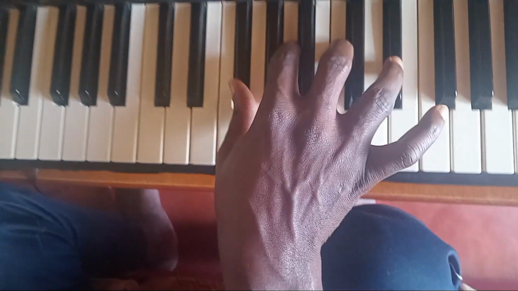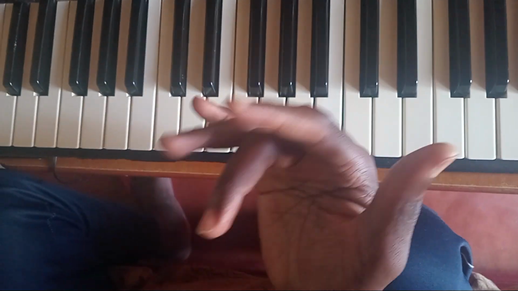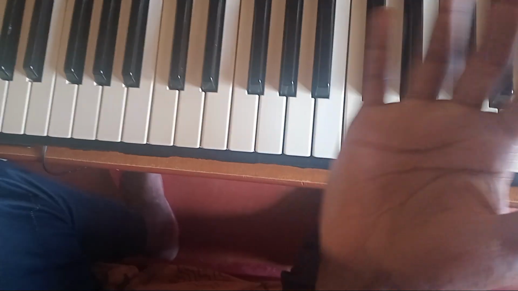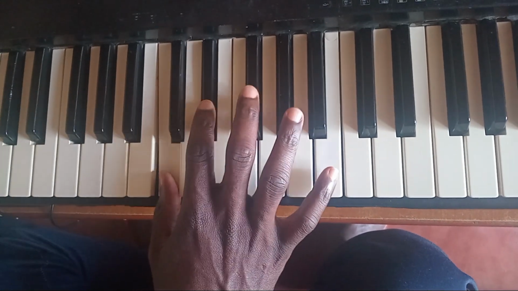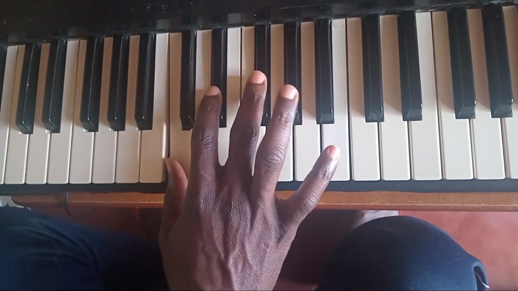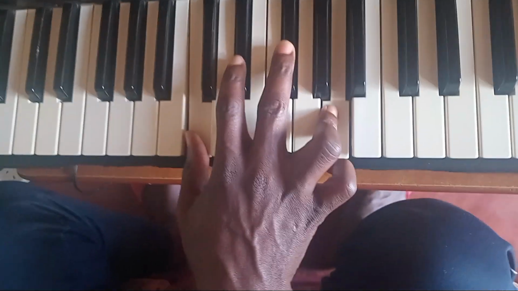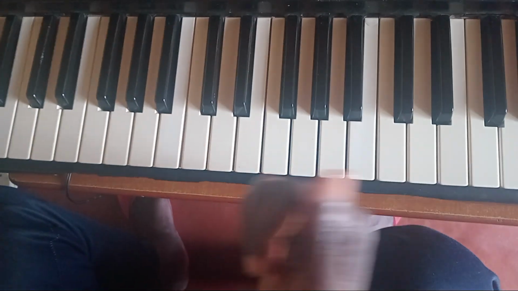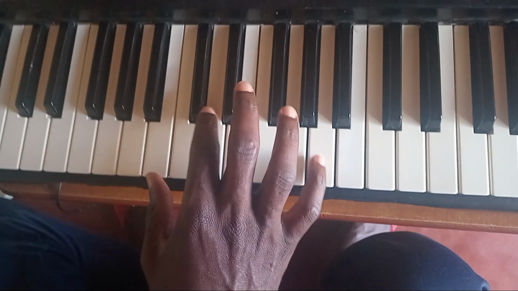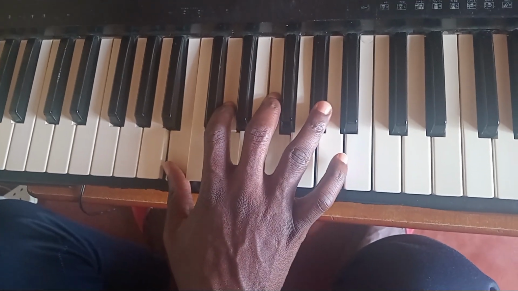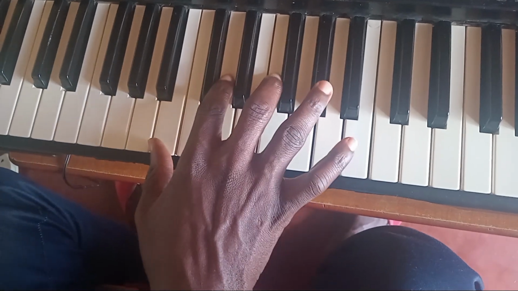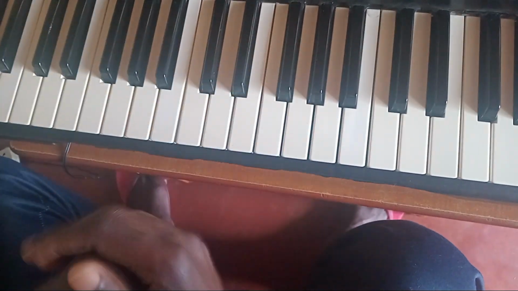So easily, if you want to do the diminished 7th, you just take whichever place where you are. Let's say I'm in C. This is the diminished, and then I just add the 6th on that scale, and I get the diminished 7th. Or even if I'm at B, I just add the 6th to the diminished triad, and then I get the diminished 7th.